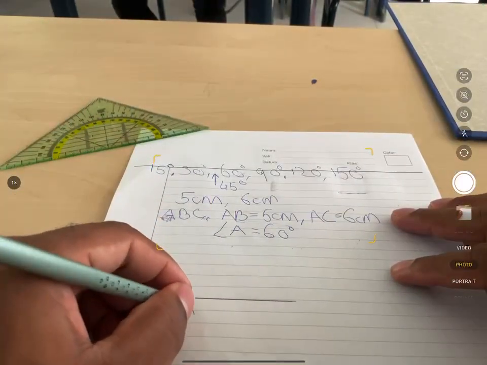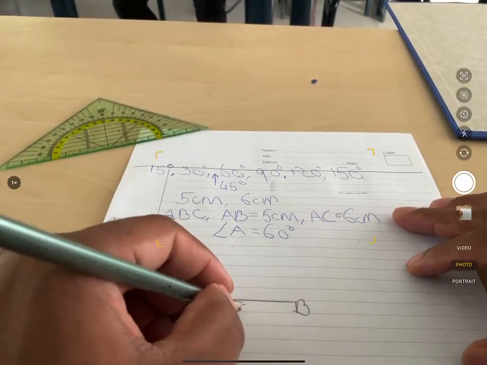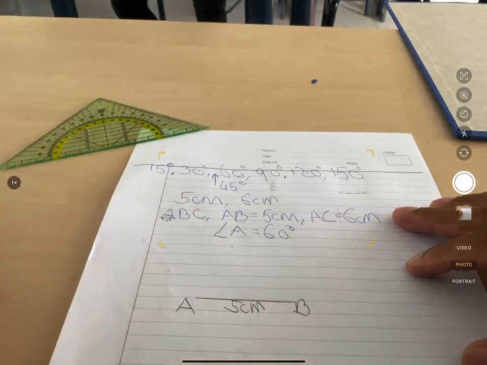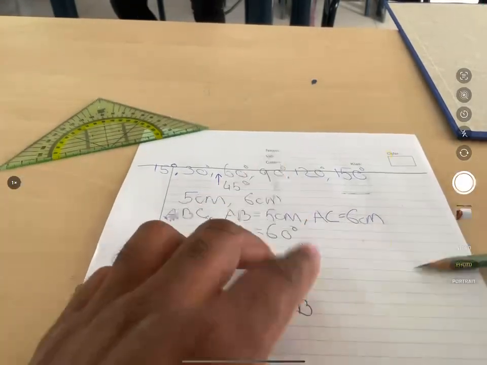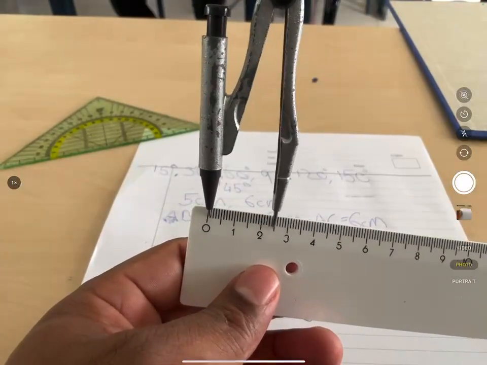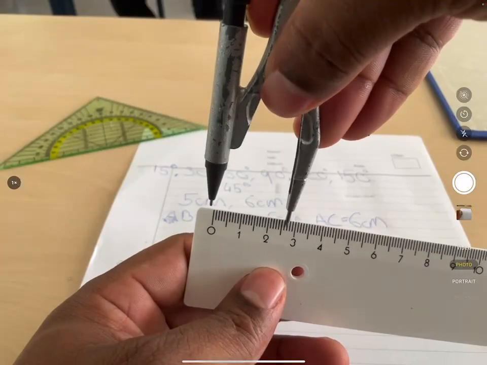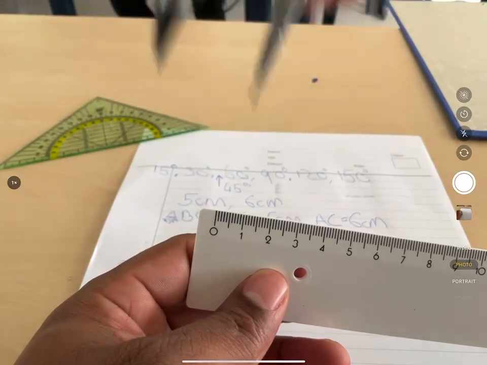That's AB. So A, B. And what is it? 5 centimeters. Compass, I have it at 3. You can have it at 2. You can have it at 1. It's up to you. 3.